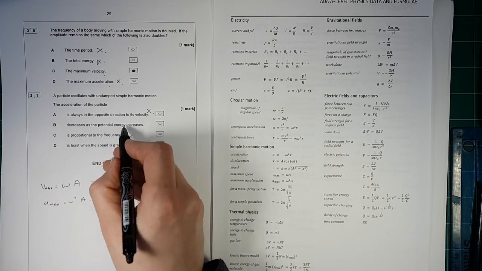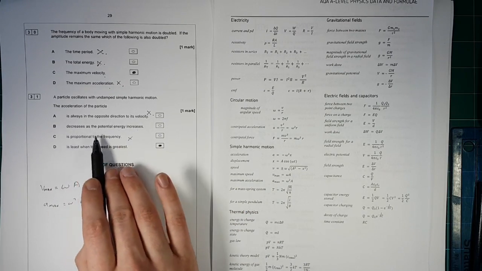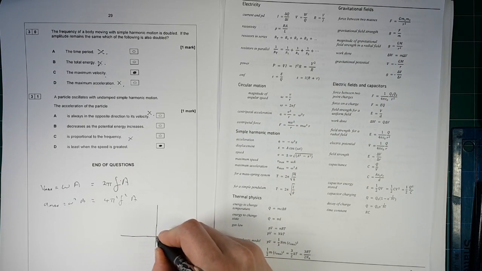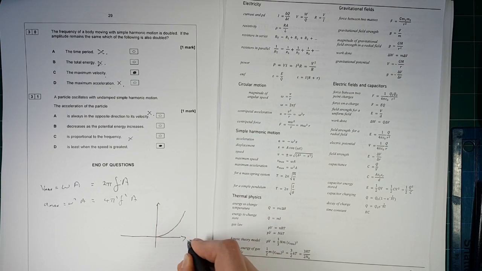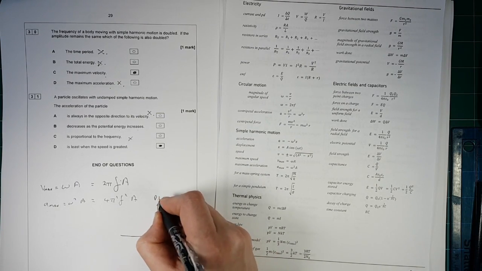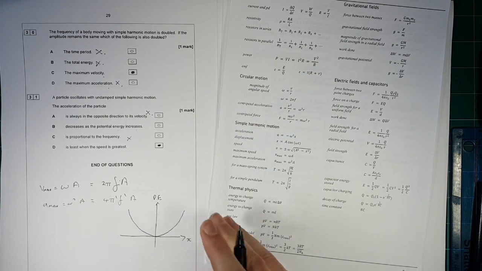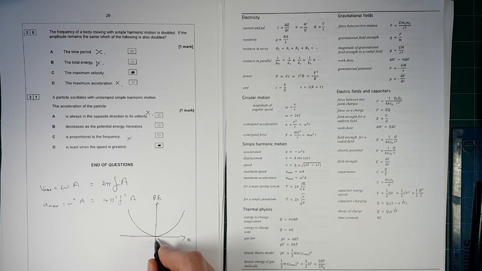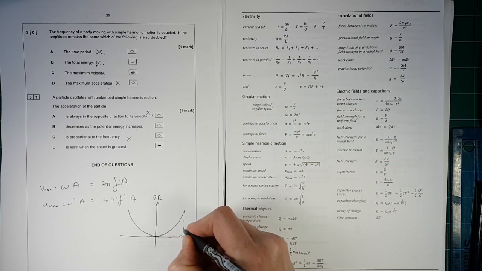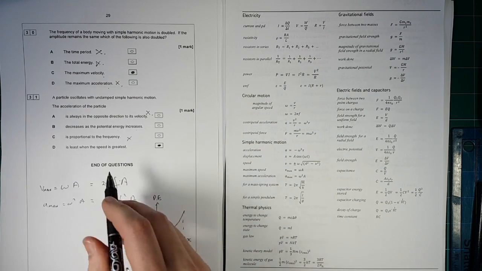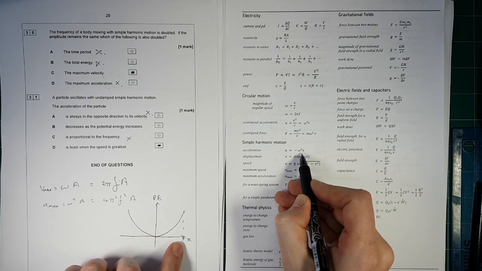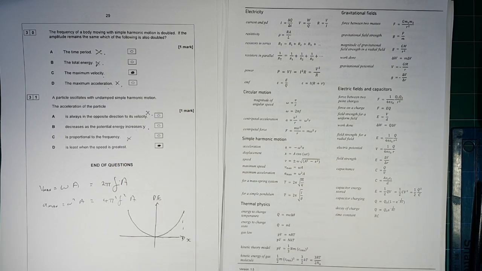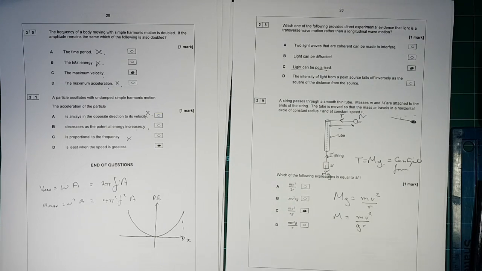So let's just make sure we can prove this one is wrong. Decreases as the potential energy increases. Right, so the potential energy is increasing at the edges of the displacement. So that's the displacement, that's the potential energy, and you get that graph there, don't you? So it decreases as the potential energy increases. Well, the acceleration will be biggest when the displacement is biggest. So it increases as the potential energy increases. So that one is false. So that's all of those.